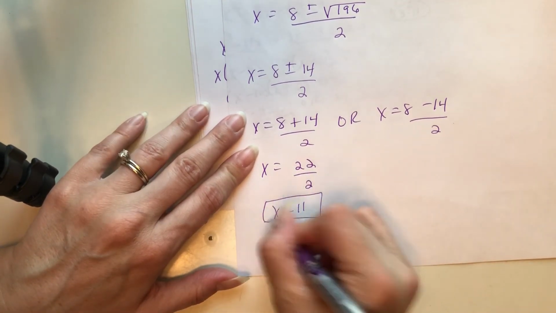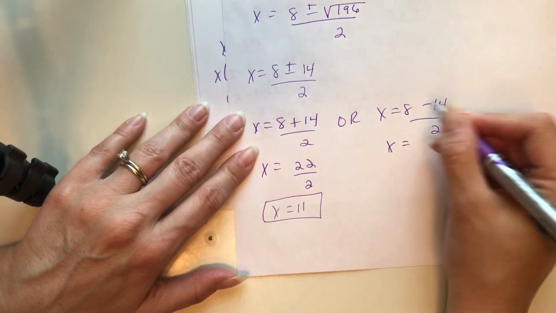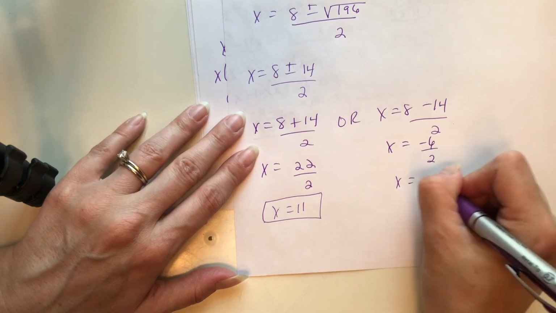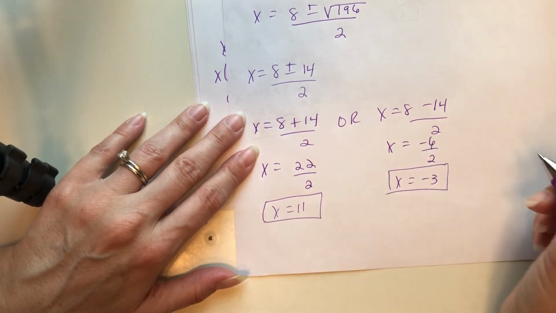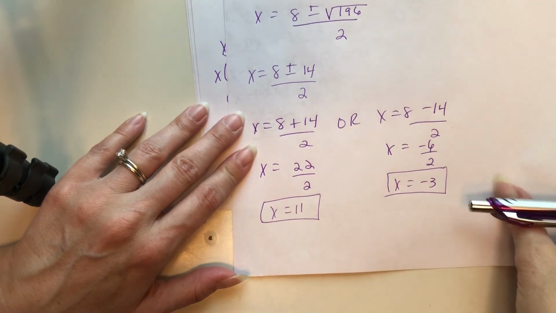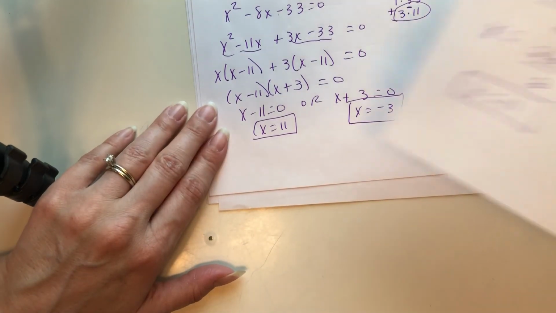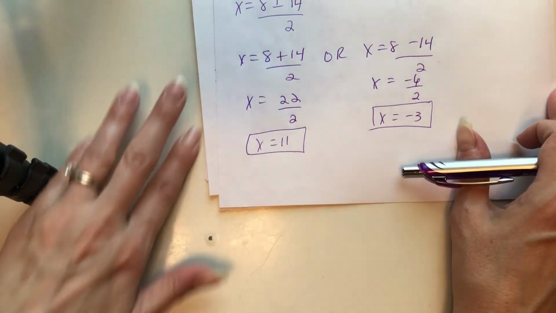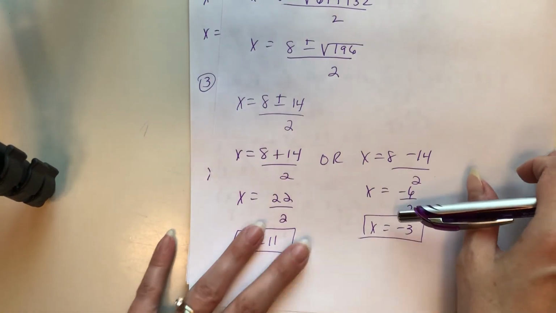So x equals 11. 8 minus 14 is negative 6. And negative 6 divided by 2 is negative 3. So 11 and negative 3 are my answers. Is that what we had before? Yep, 11 and negative 3. So that's how you'll use the quadratic formula to solve these types of problems. And that's it for 1.4.